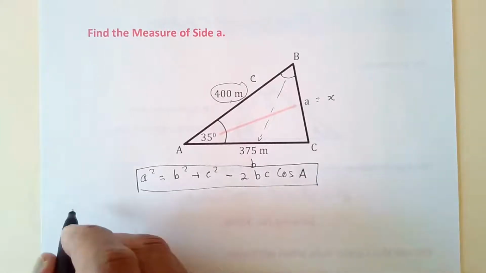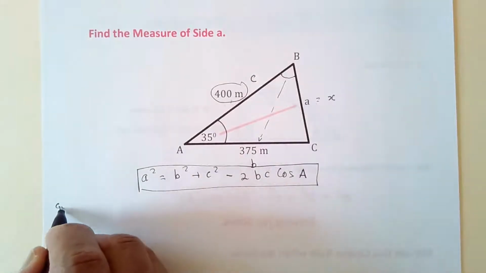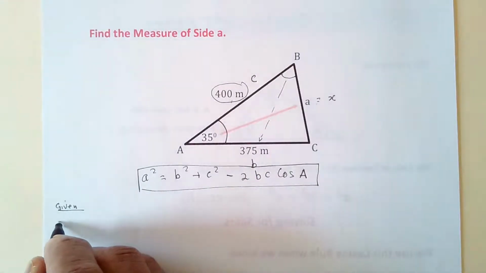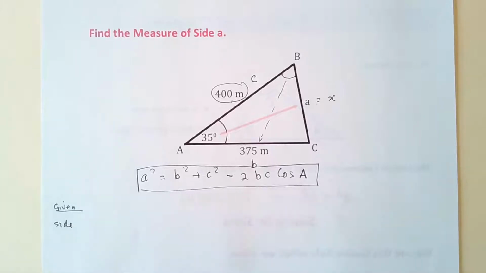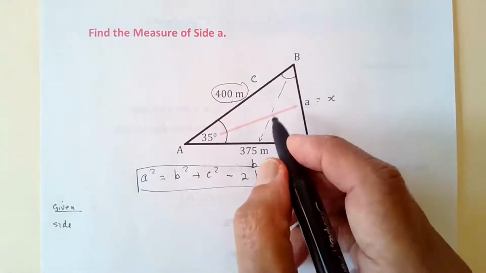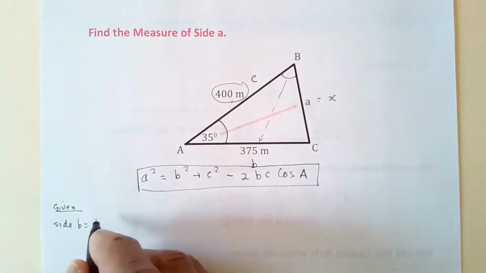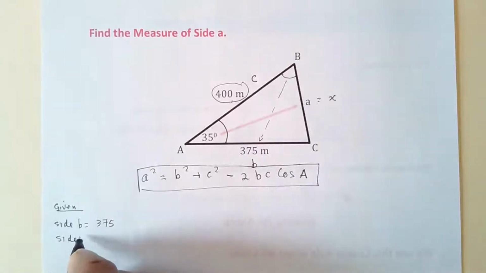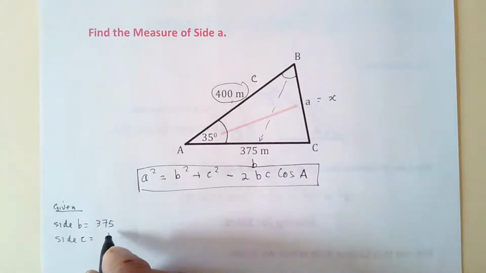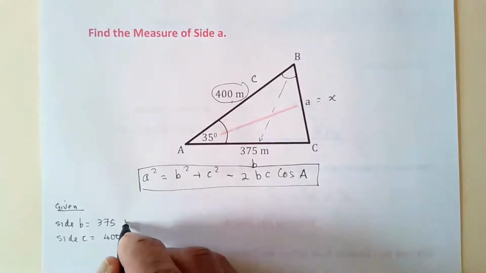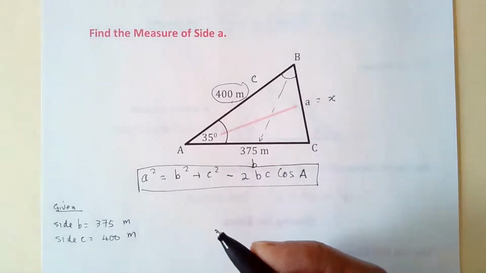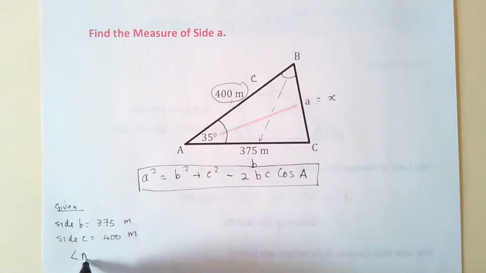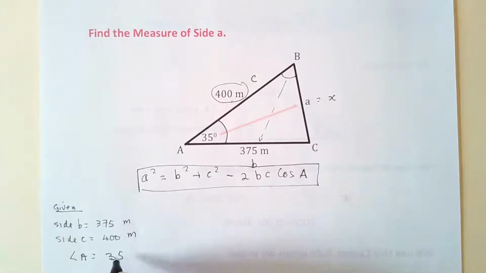Next, we write what's given. We're given side b, which is 375, side c, 400, and angle A, 35 degrees.